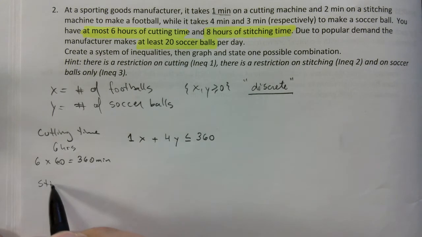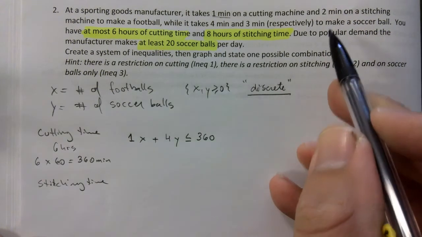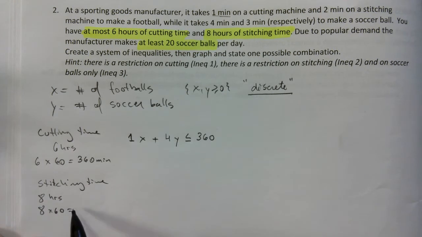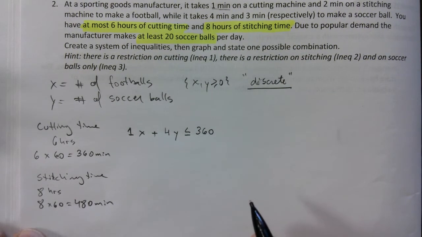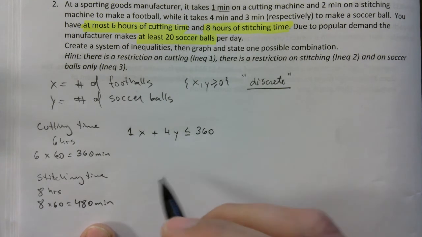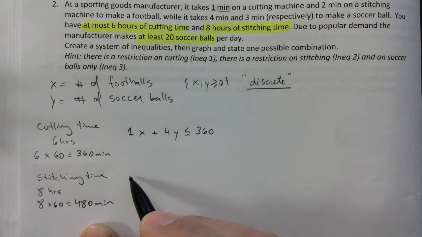So, stitching time. We have 8 hours available, so I will go 8 times 60, which is 480 minutes, because I have to have everything in minutes or everything in hours. I tend to turn everything into minutes, so I will write it next to it.